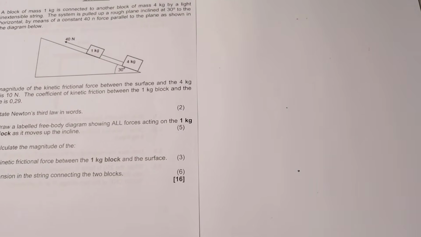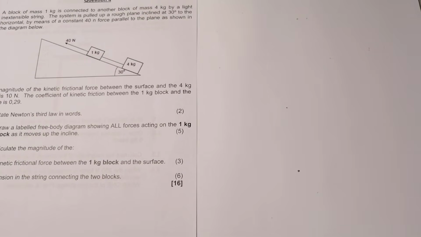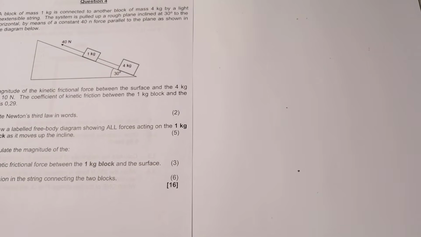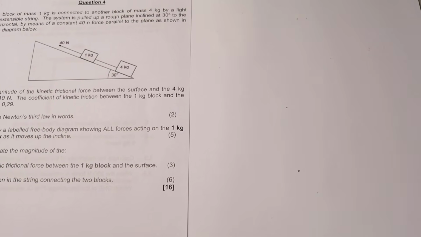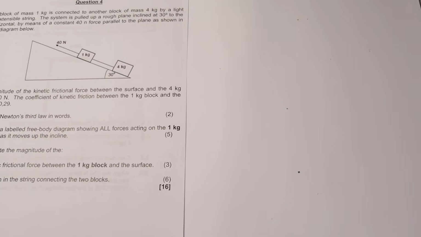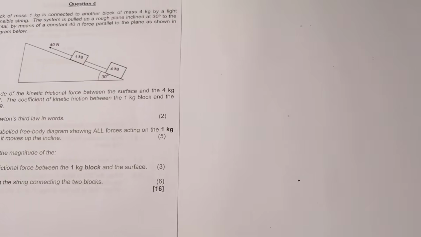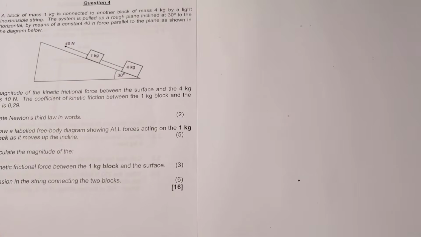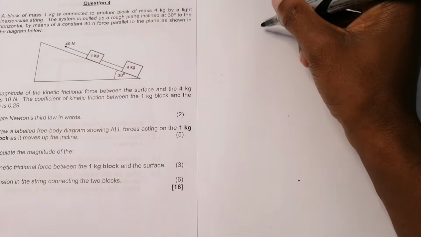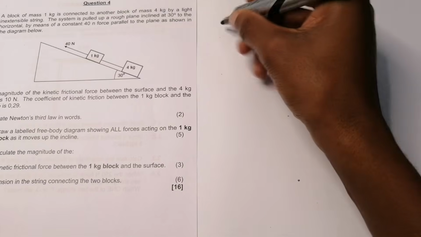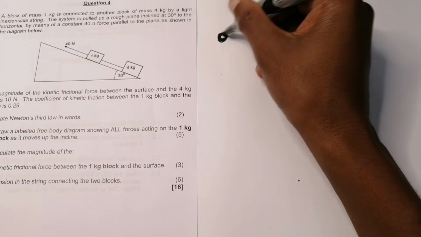That's the main thing. Right, now they say draw a labeled free body diagram showing all forces acting on the 1 kg block as it moves up the incline. You know what? I'm just going to simply go for it, okay, for the one that I prefer. Right, so let's say there's my free body.